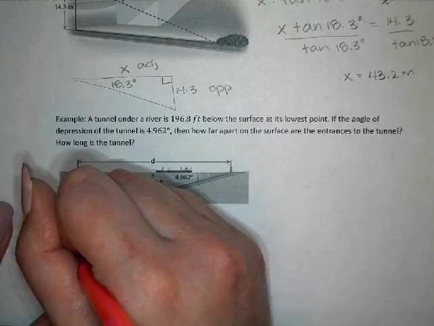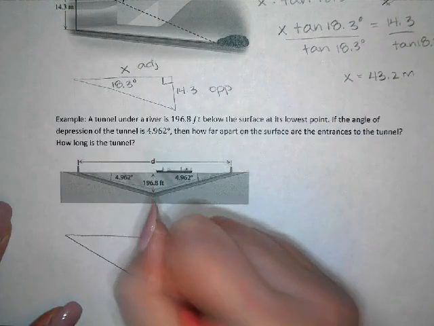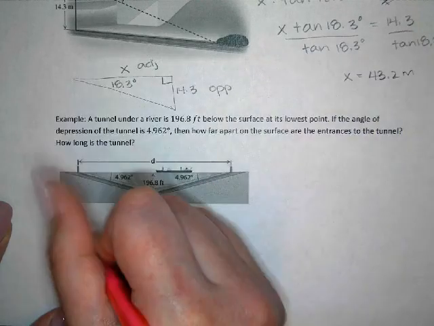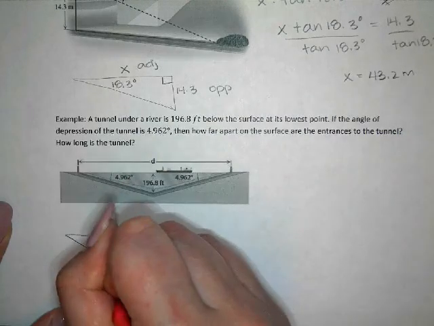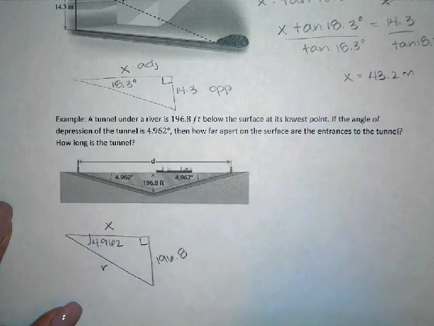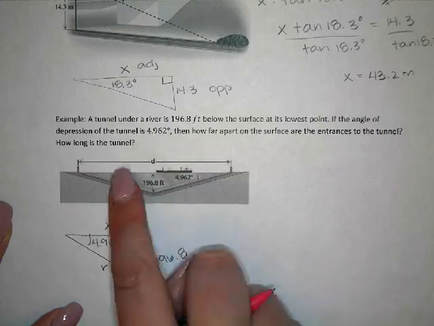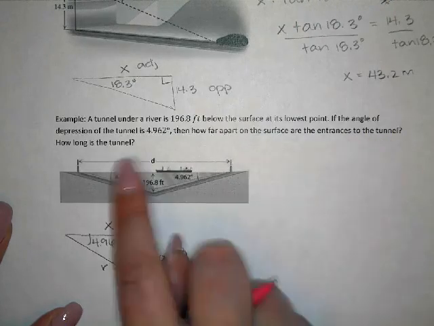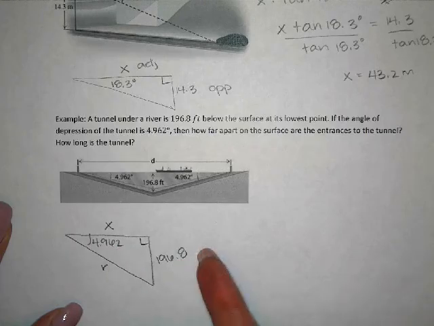So we have the 196.8 and the 4.962. I'm going to go ahead and call this the radius. I'm going to call this the x value. So I know that this distance right here is 2 of those x values. So how far apart on the surface are the entrances to the tunnel? 2 of those x values, because we have this left triangle and then we have a symmetric triangle over here on the right. And then how long is the tunnel? That's this r value that I'm using for the hypotenuse. I would have 2 r values, one for the left, one for the right.